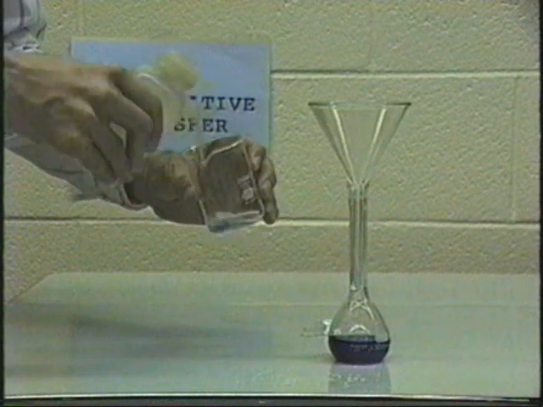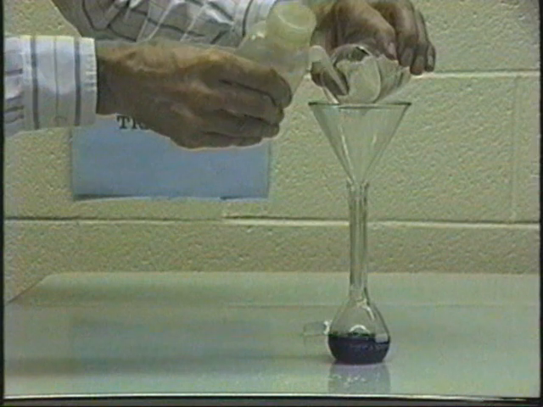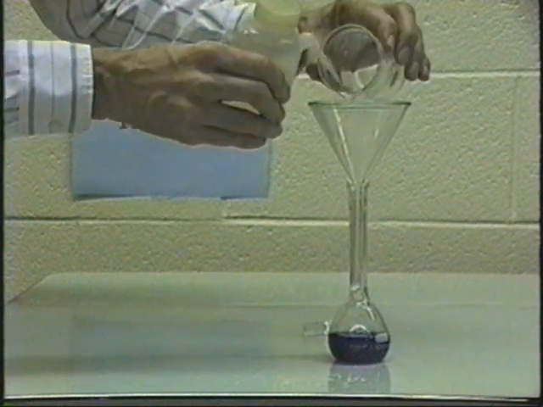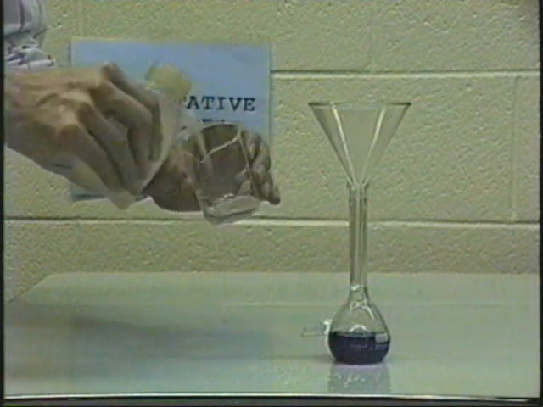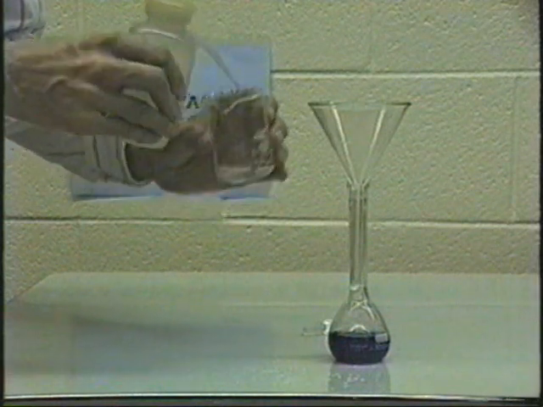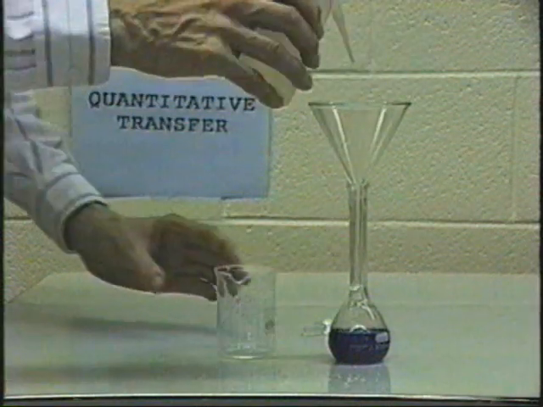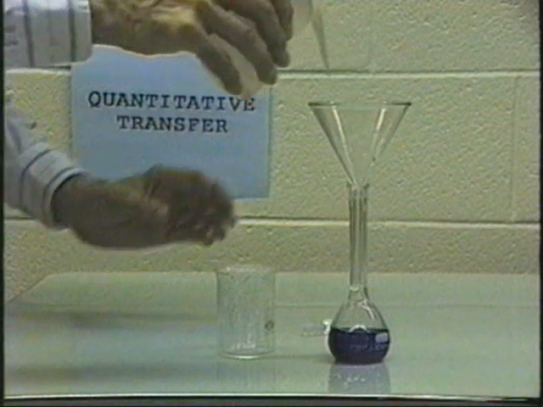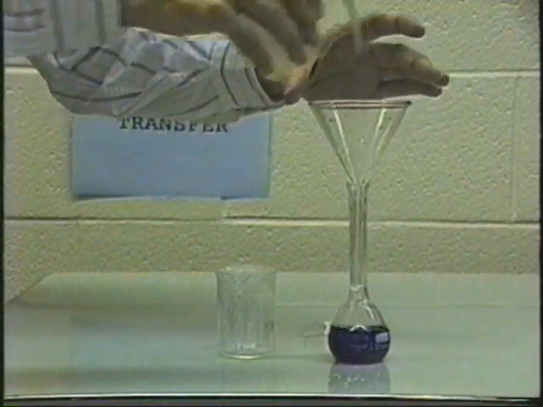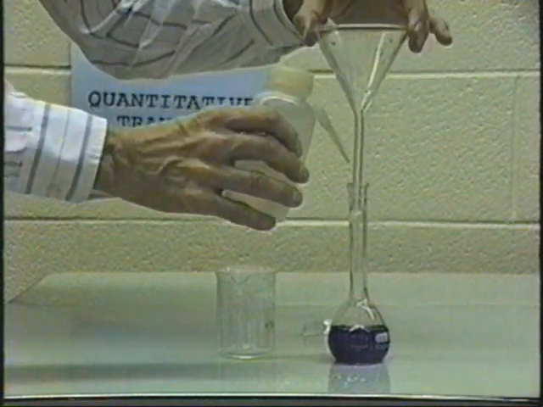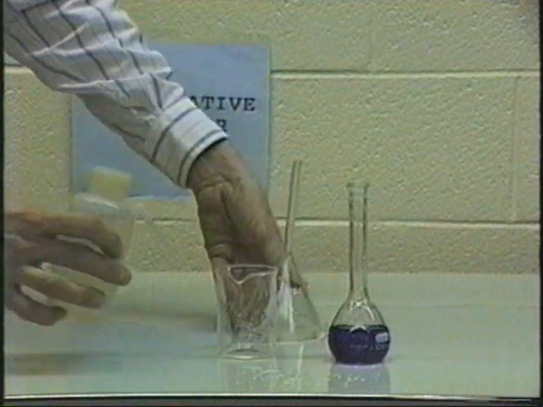Then you rinse the flask again, and you do this again. Again, make sure that there's nothing on the lip but distilled water. Do a second rinsing here. Then rinse the inside of the funnel. Make sure all the copper is out of there. Bring it up, rinse the outside of the stem, and we are quantitatively transferred.